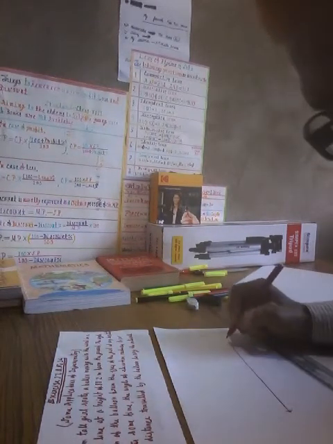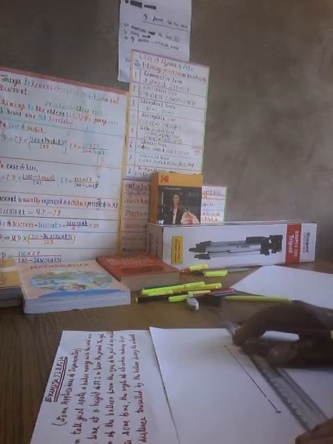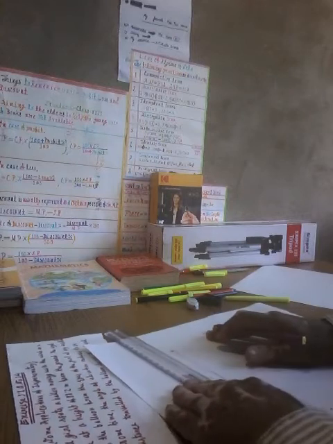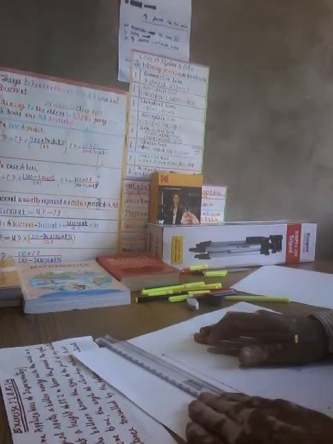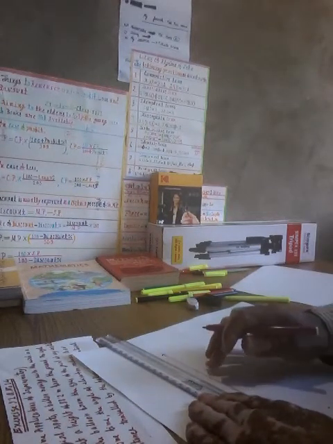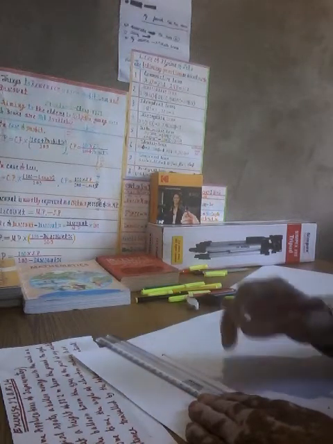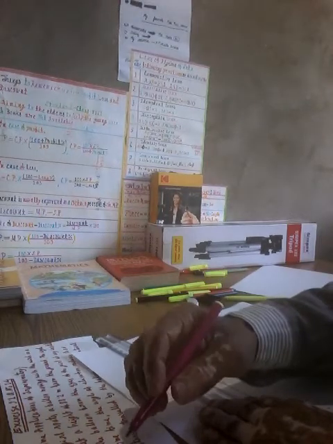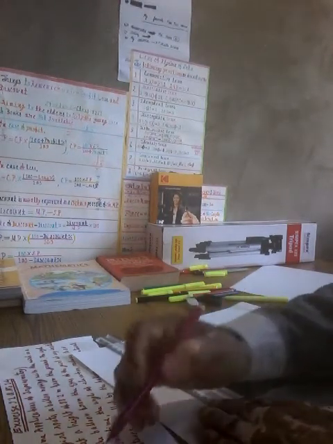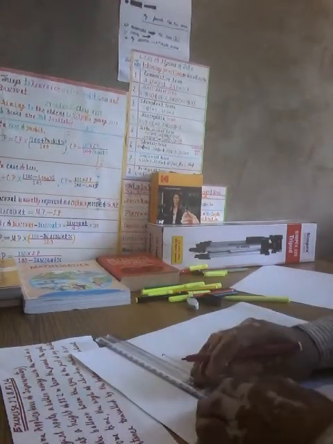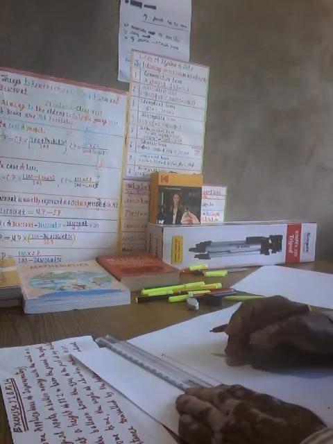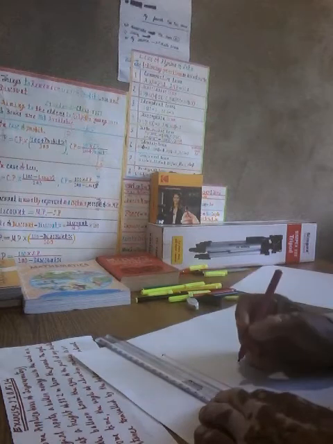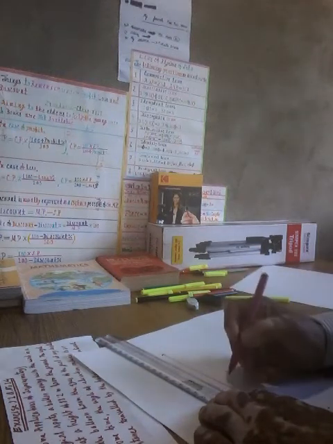This is the ground level. Then draw the horizontal line above the ground level at the measure of 1.2 meter, which is the sight point of the eyes of the girl.